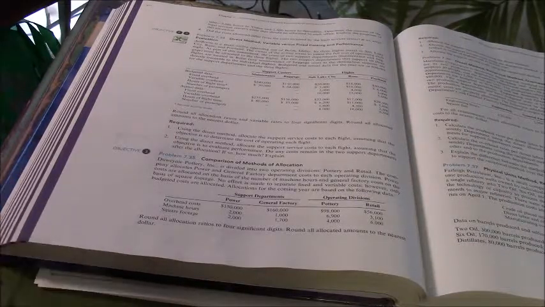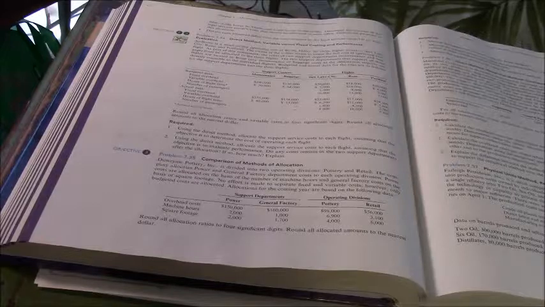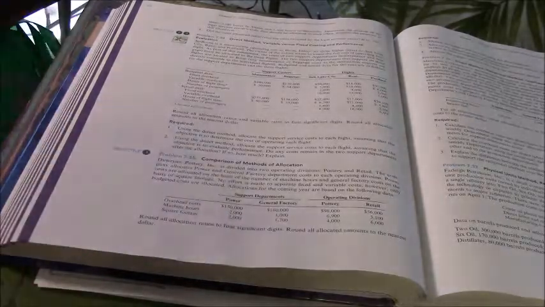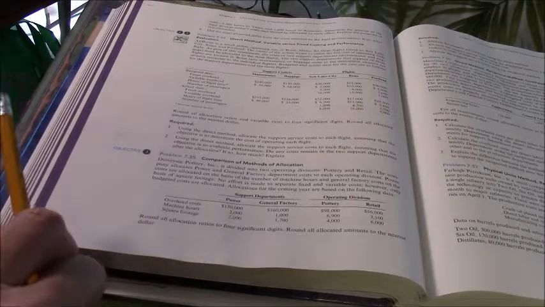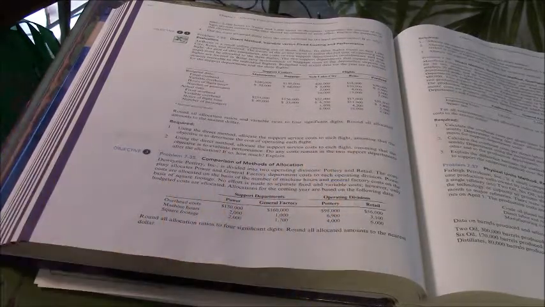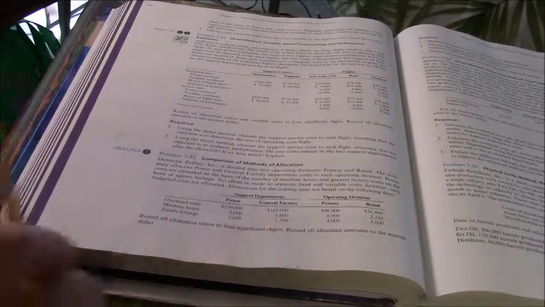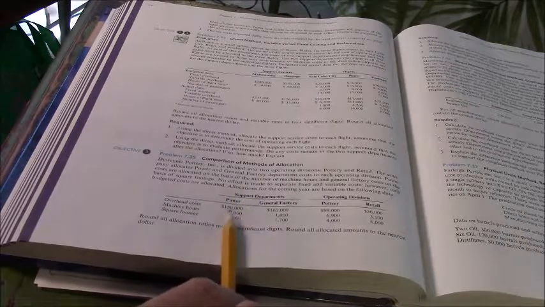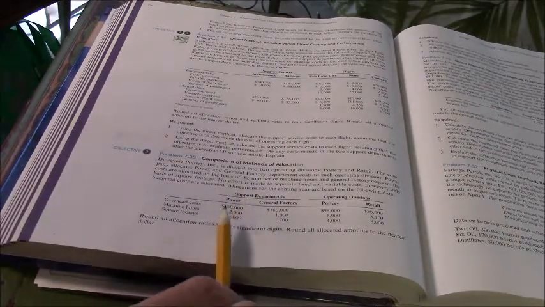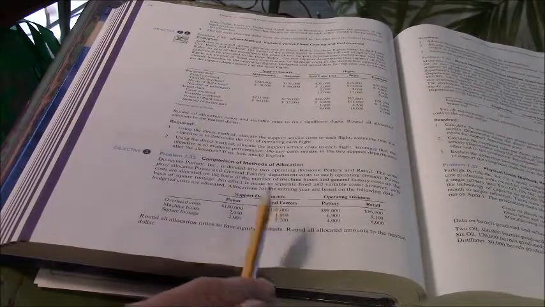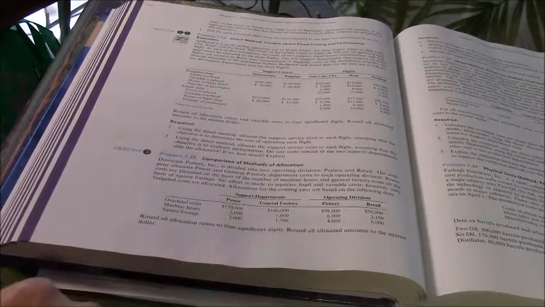We are working on part 3 of problem 7.35. So what we're doing is allocating these support departments to each other and then to the operating divisions, which are pottery and retail. So far we've done direct and we've done sequential, and now we're going to do reciprocal, where we take the overhead costs from the support departments, and based on what they actually use of each other's support, we give that to the other support department and add it into their overhead costs.